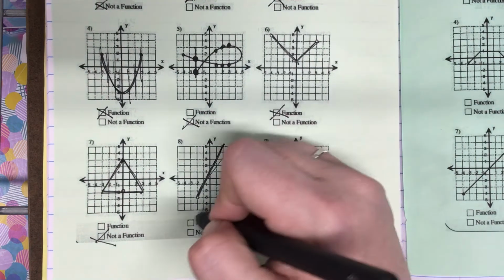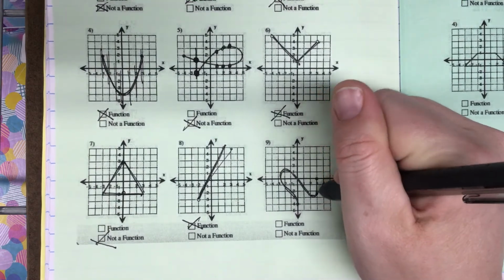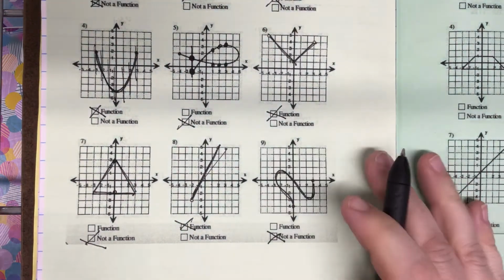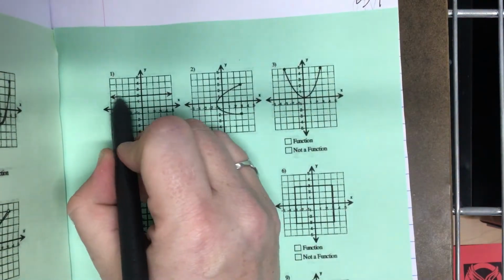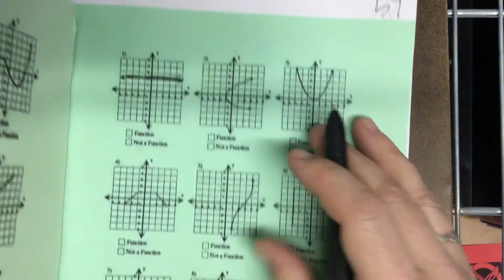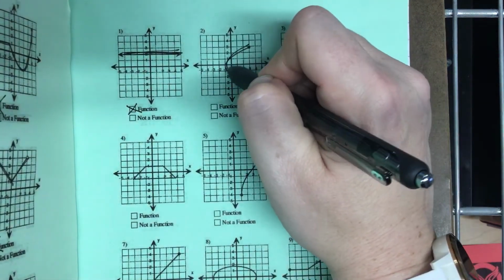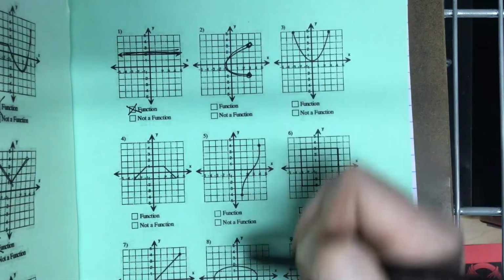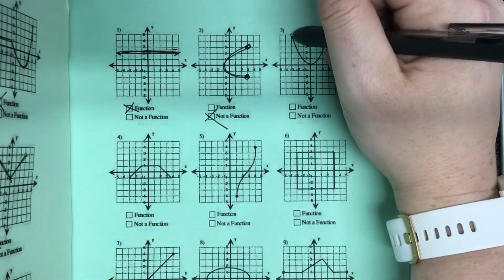This is the homework. Yes, this is a function. Is this one? No, it's not. Last page. Is this a function? Hold on, you're going too fast. Yes. Is this a function? No, there are dots on top of each other.